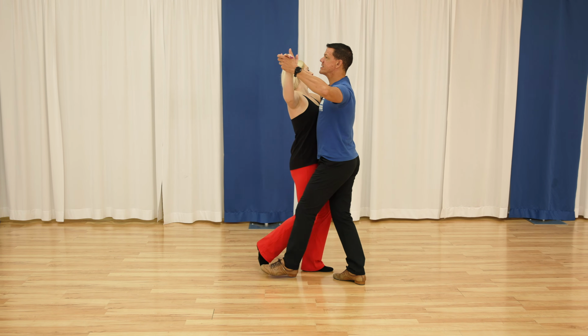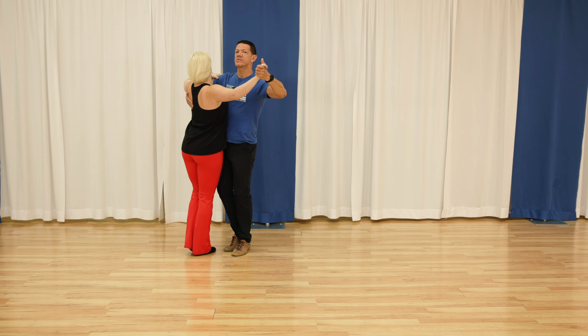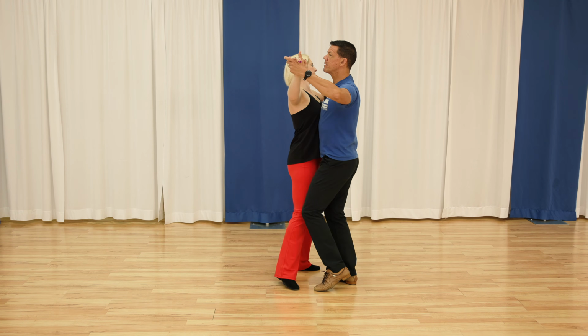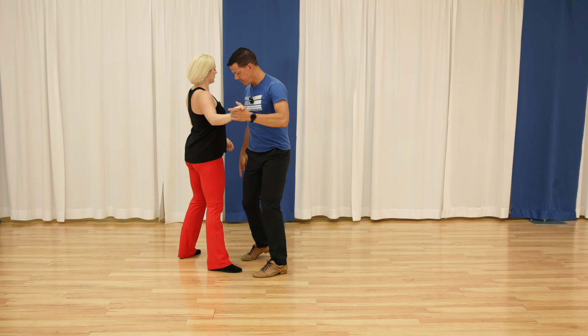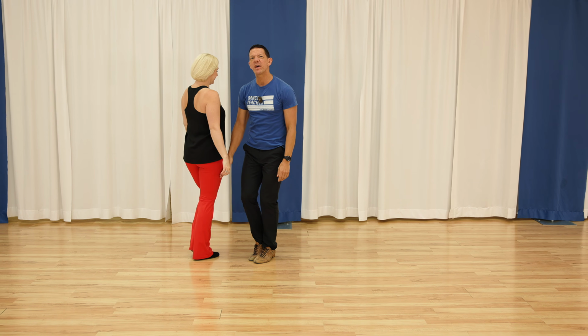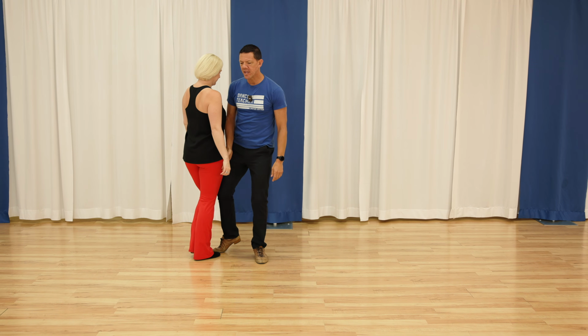If I'm dancing this and I stay in closed position, I can't get outside. So what I need to do is just shorten my step. I'm leading my partner, I'm feeling where she's going, and I just shorten my step so that when we bring our feet together, we have outside. The better we get, the tighter that becomes.